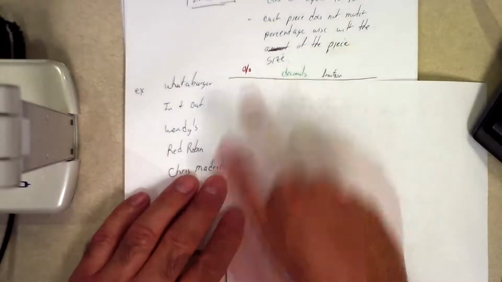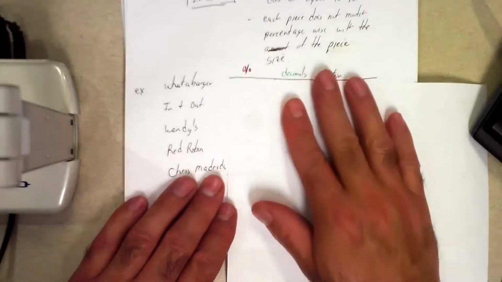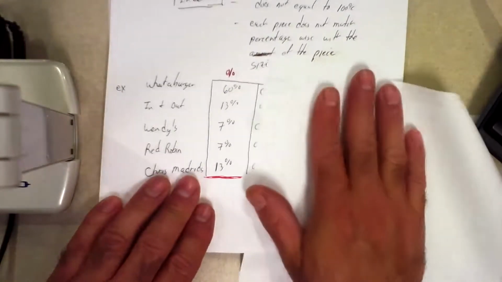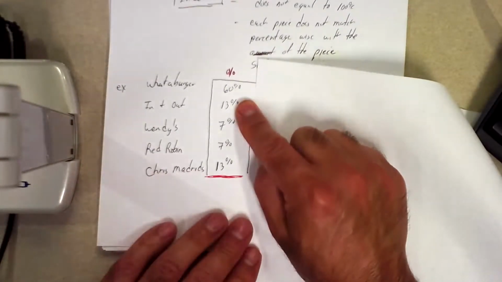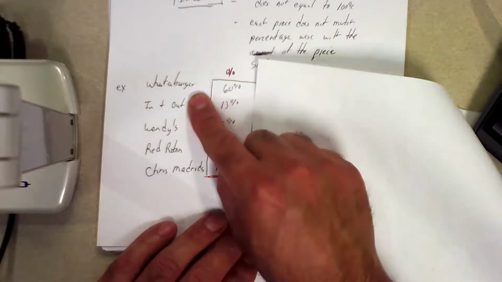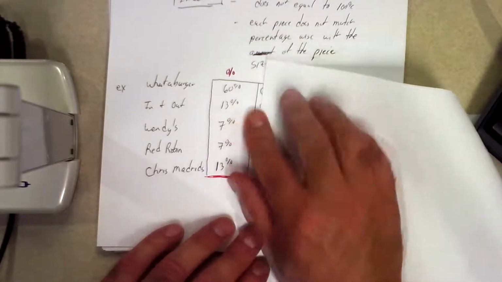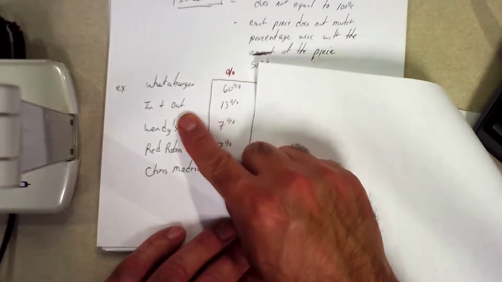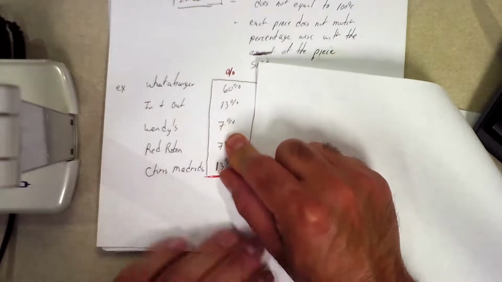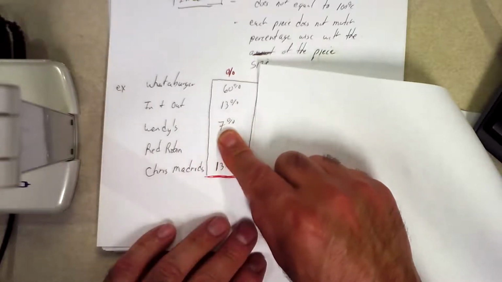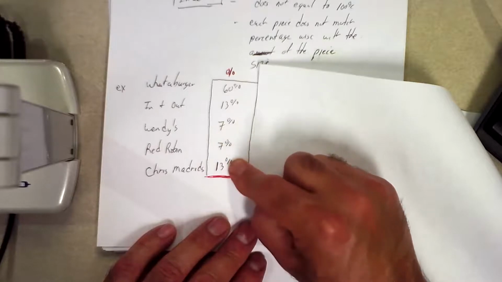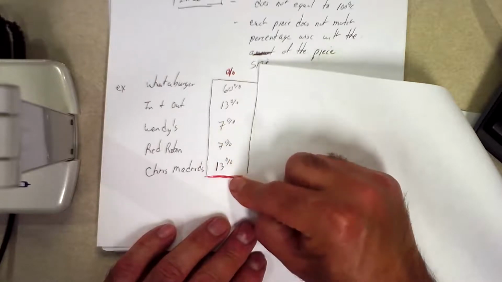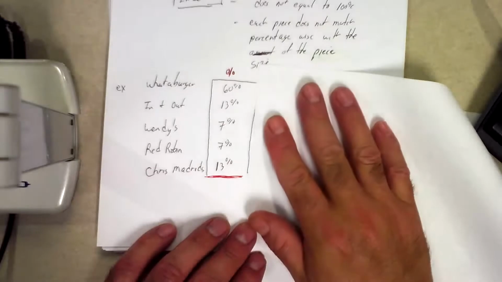Right, and so we did a poll and come to find out that 60% of the students prefer Whataburger. 13, I agree, 13's right. In-N-Out is, I like In-N-Out burger. They taste good. Oh, we didn't do Burger Boy. Okay, anyways, and then we had Wendy's 7%, Red Robin was 7, Chris Madrid's was 13.